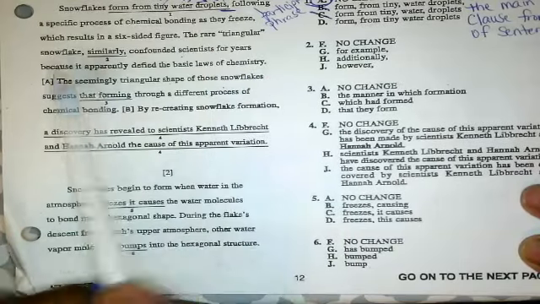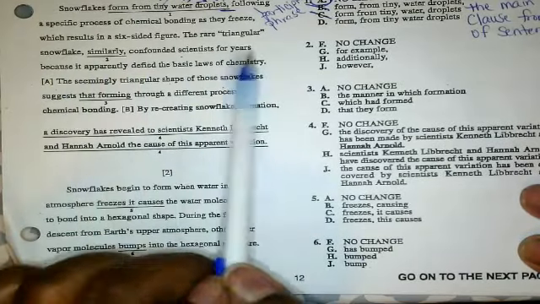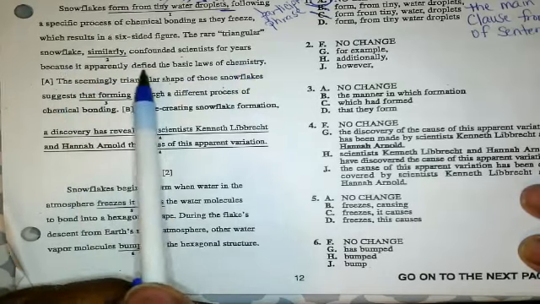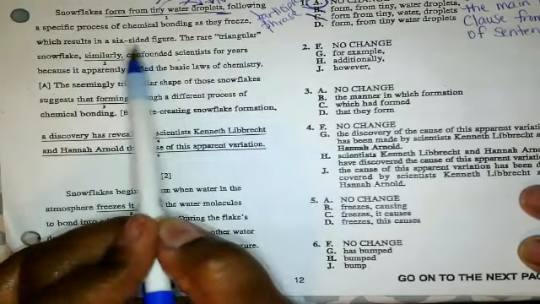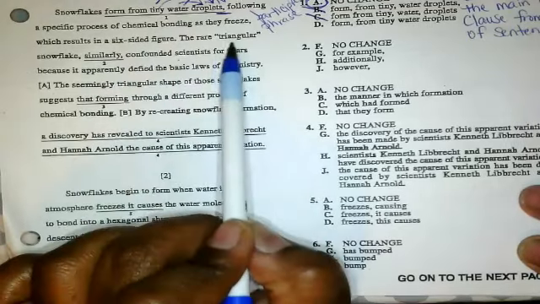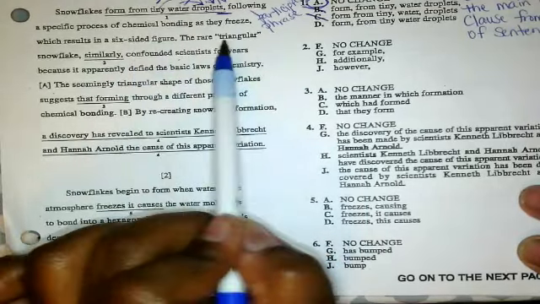The rare triangular snowflake similarly confounded scientists for years because it apparently defied the basic laws of chemistry. Well, 6 sides is not similar to 3 sides, right? So 6 sides is different from 3 sides.